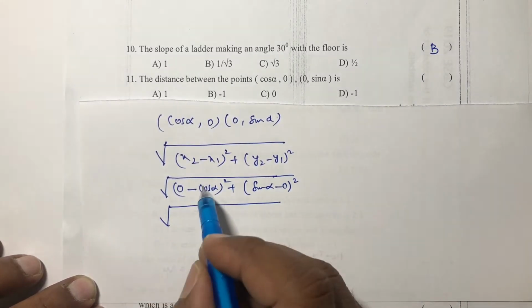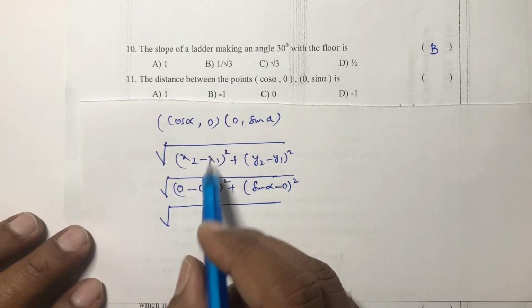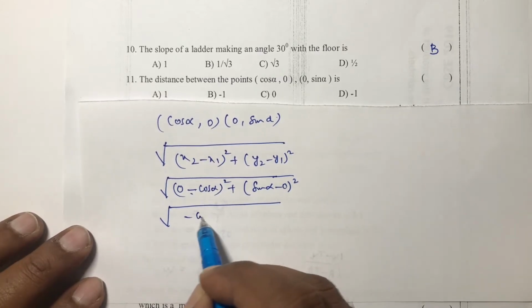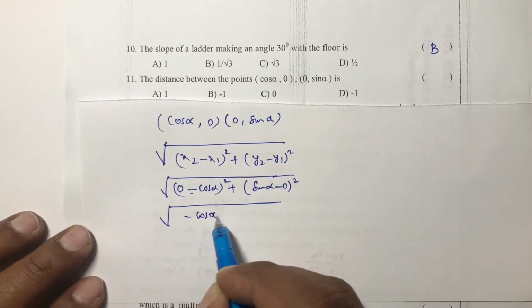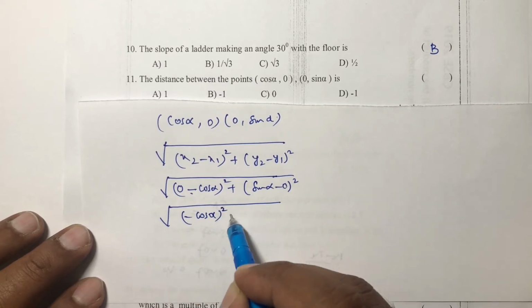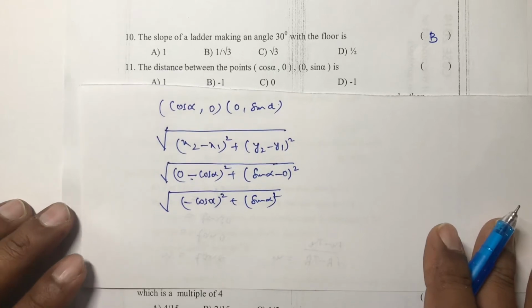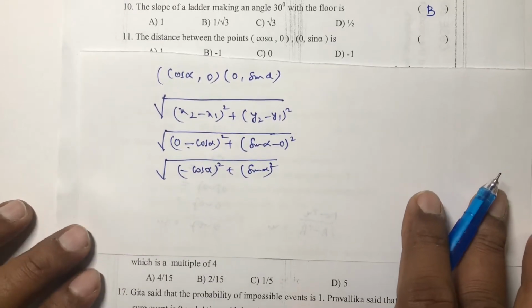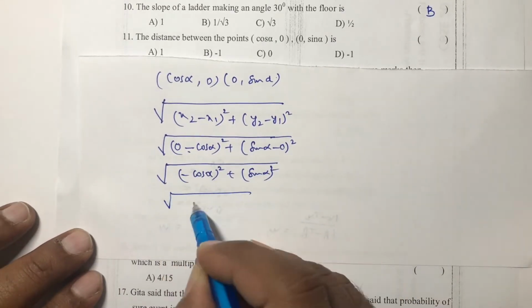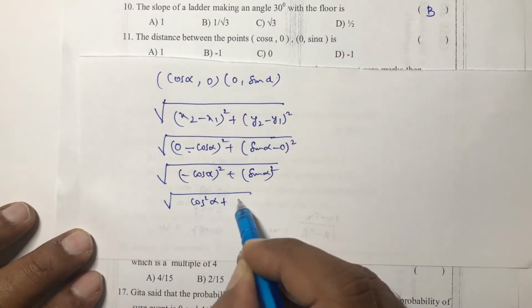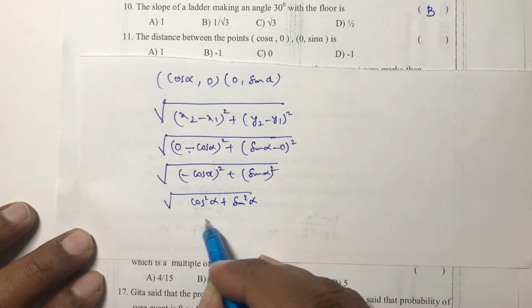So minus cos alpha whole square plus sin alpha whole square, which is nothing but cos square alpha plus sin square alpha.